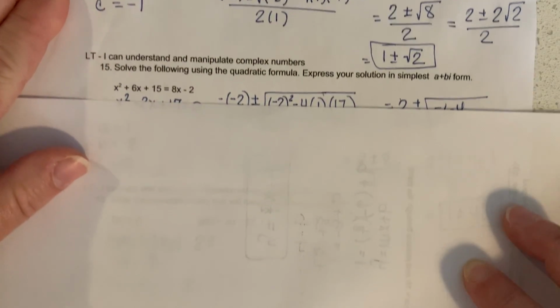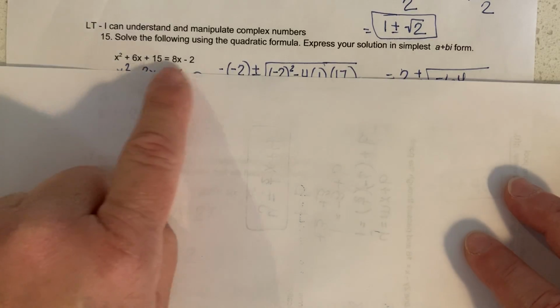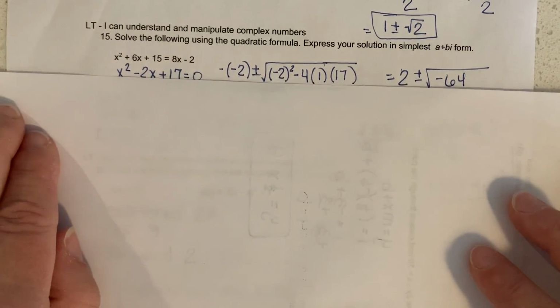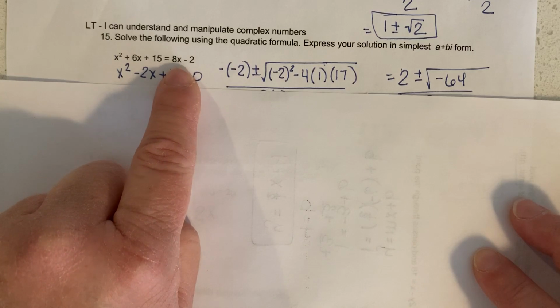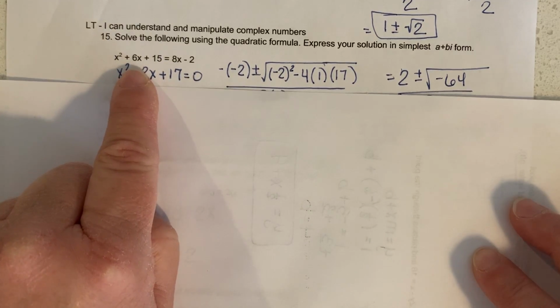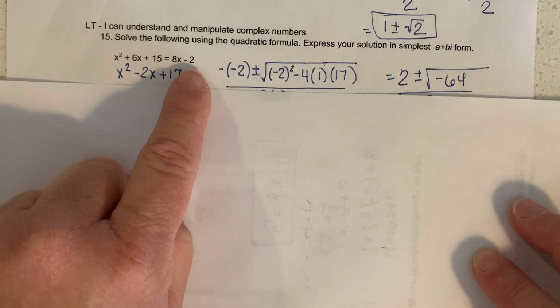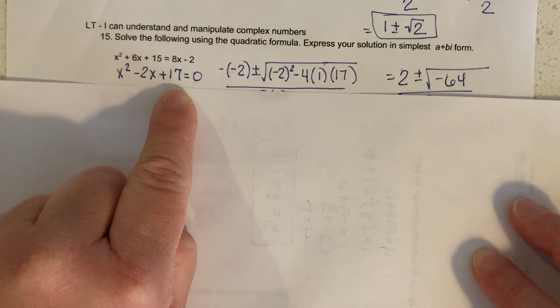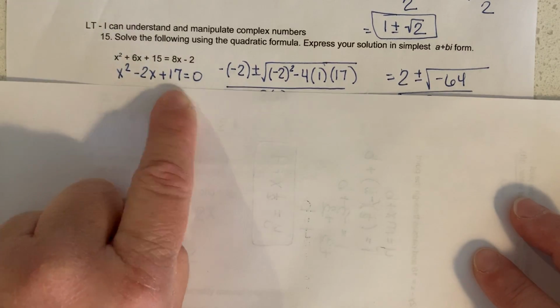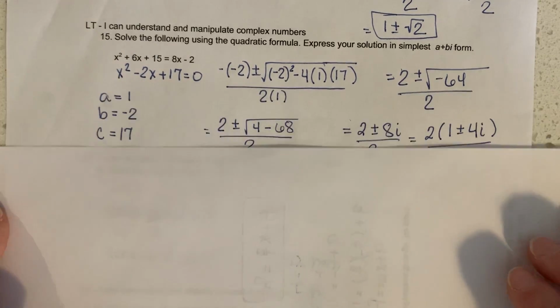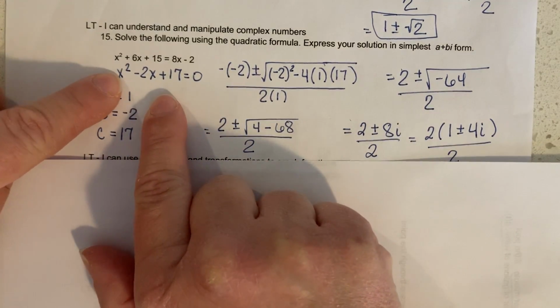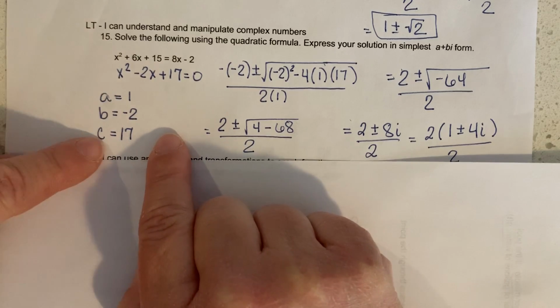So the first thing we have to do is actually solve this to the point that it's set equal to 0. So I subtracted 8x to this side and got negative 2x. And then I added the 2 and got 17. And I solved my equation for 0. I now did the same. This is now just like the one above. I do the same thing.